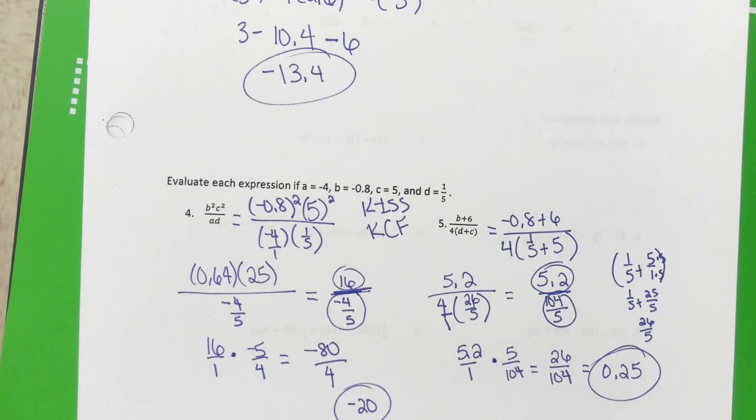Alright, I got several calculators missing. Checkpoints do not go home with you. They either go in the tray or to me. Checkpoints do not go home with you. They either go in the tray or come to me.